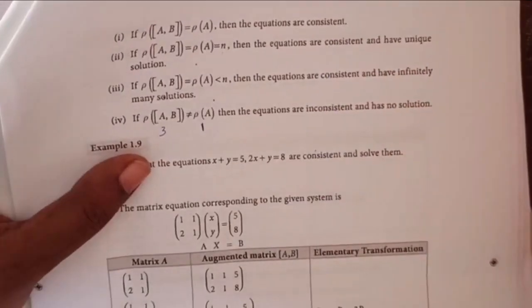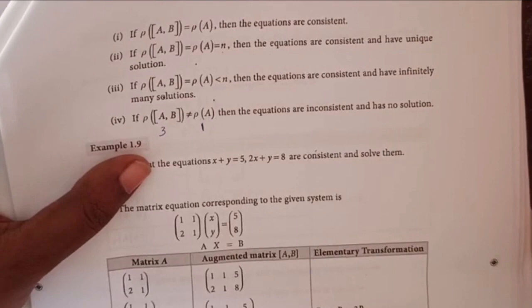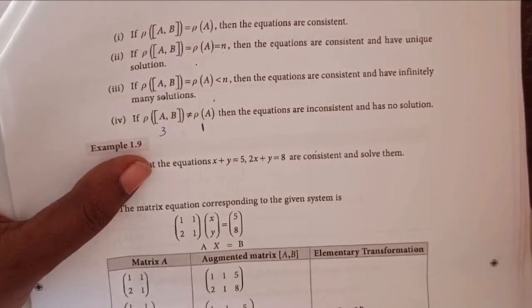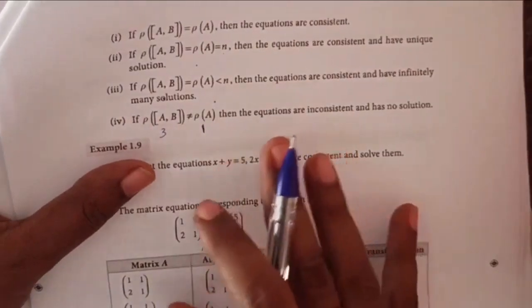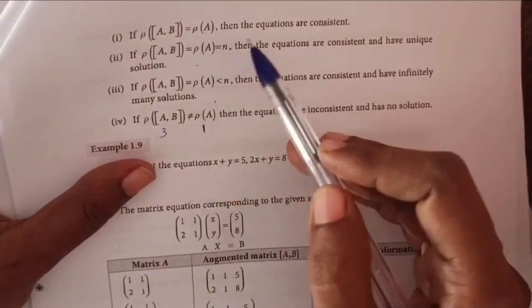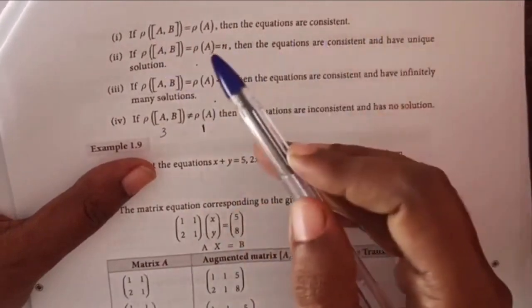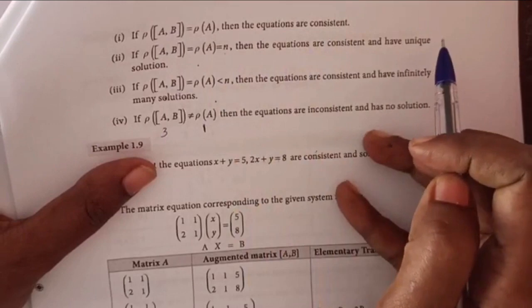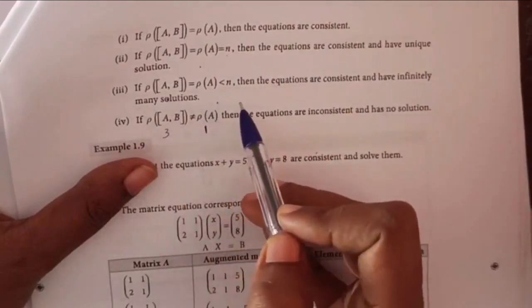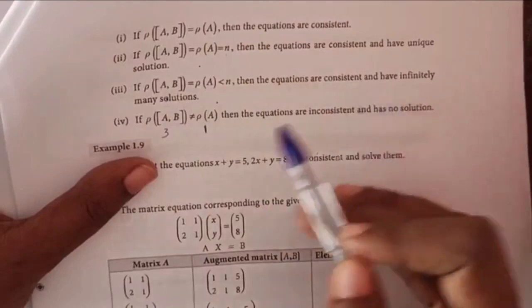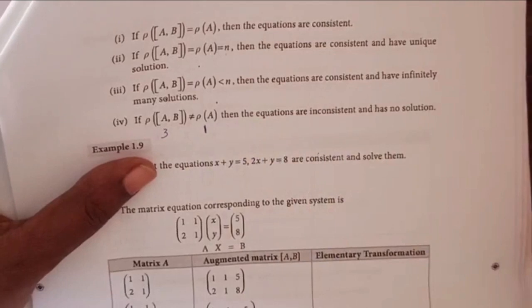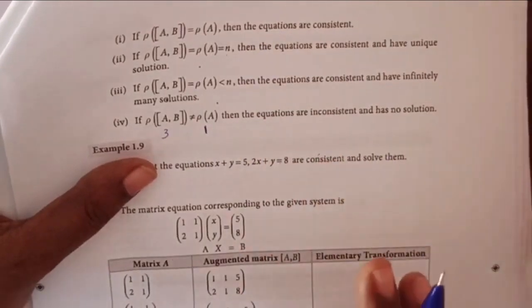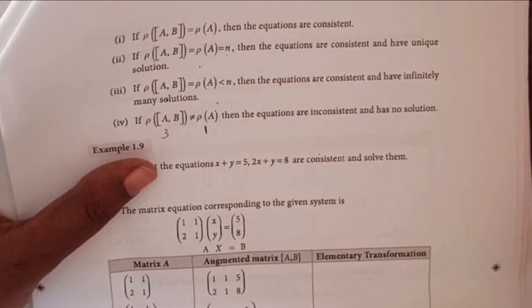These 4 rules you must learn by heart. For that reason only, I am giving them today itself. When we meet in the next class, I will give problems using these rules. So learn these 4 rules by heart. Understand? Both equal means consistent. Both equal to n means consistent and has a unique solution. Both equal but less than n means consistent and has infinitely many solutions. Both not equal means inconsistent and has no solution. Understand? Learn this one, and when we do the problems you will get a thorough idea of this section. I hope you all got it.